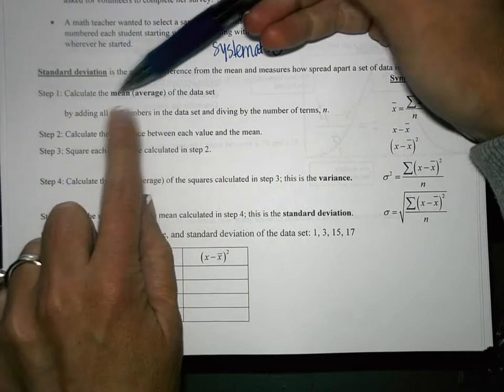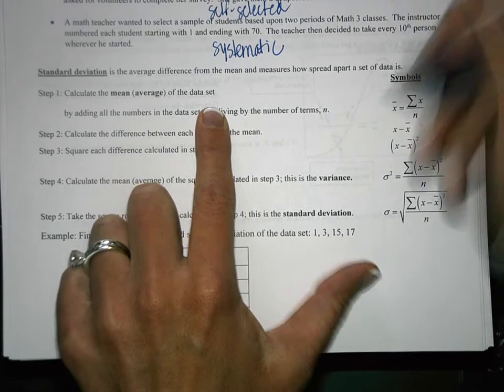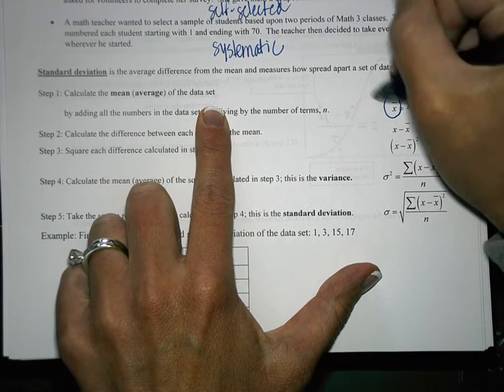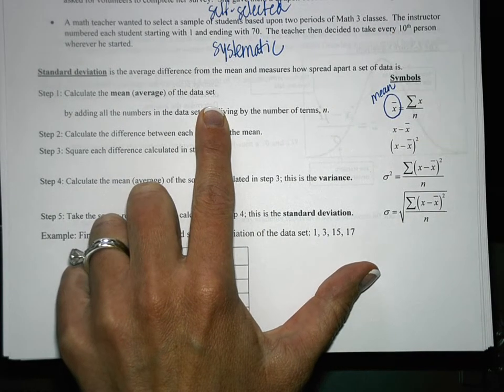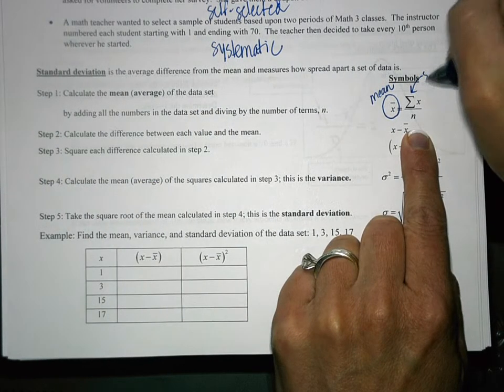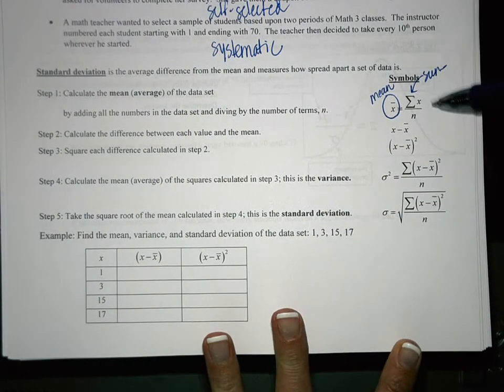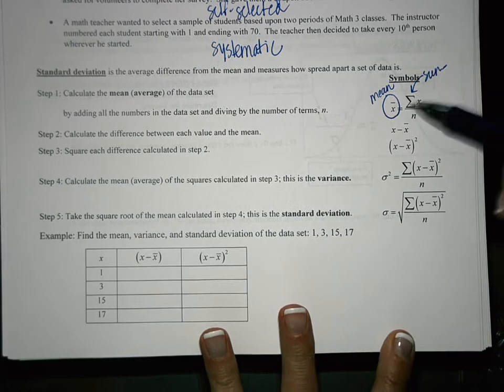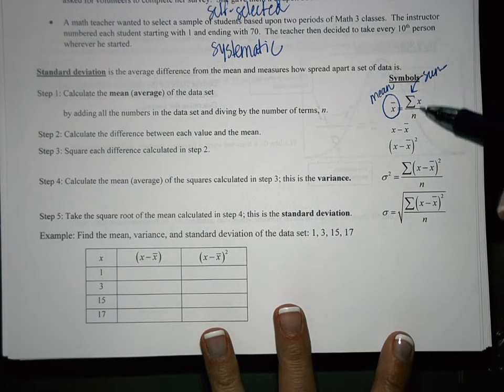So step 1, calculate the mean or average of the set of data. So remember X bar, that is our mean. You find the mean by taking the sum. So that little E symbol, sigma, it stands for sum. So that means add up all the X values and divide by how many numbers you have. That's how you find the mean.